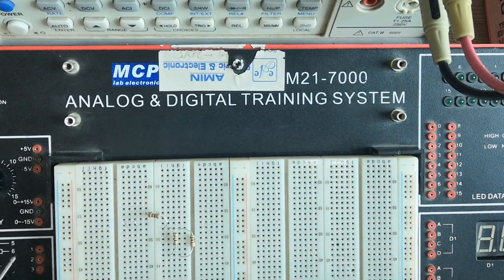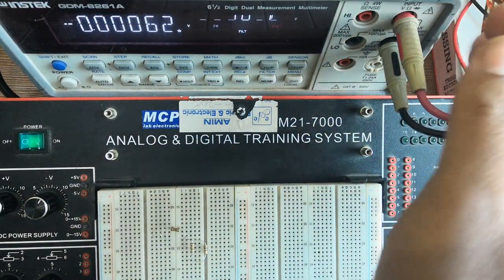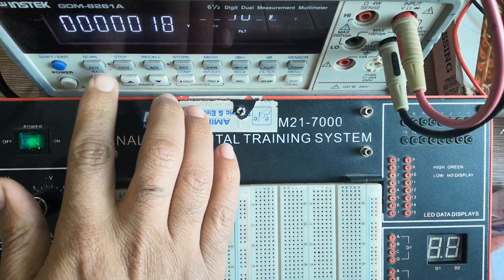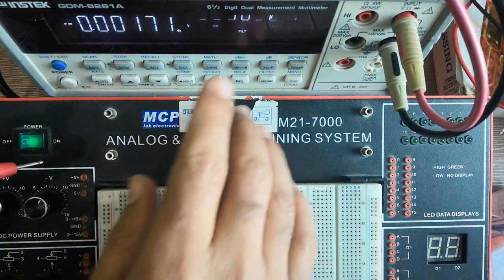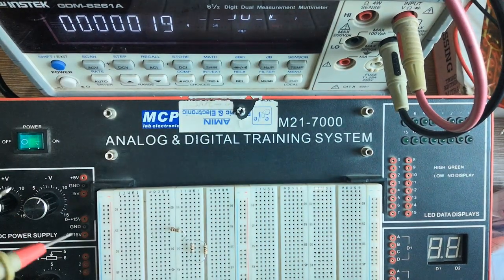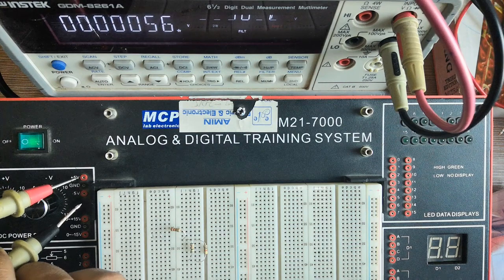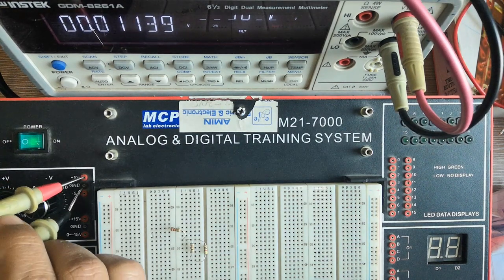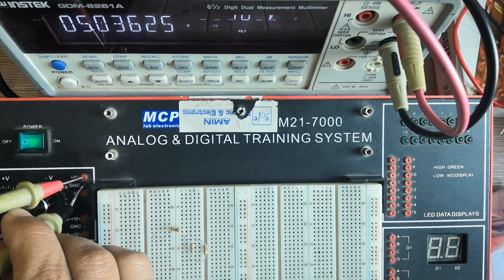We will use the DC power supply of a digital channel. Here we can see how much voltage we have to provide to the circuit. First of all, we will select the DC voltage on the meter. Here is a range of 10 volts, meaning that this meter will show us up to 10 volts of DC voltage. We found that this is approximately equal to 5 volt, 5.03 volt.